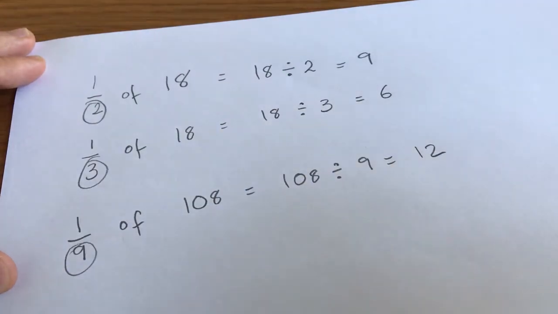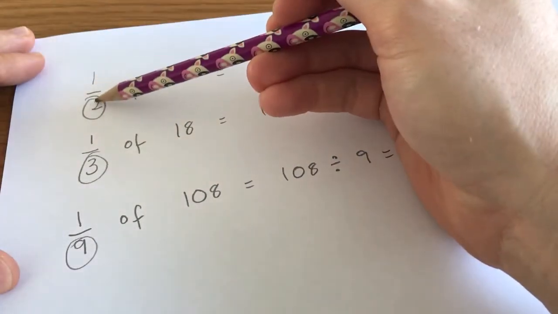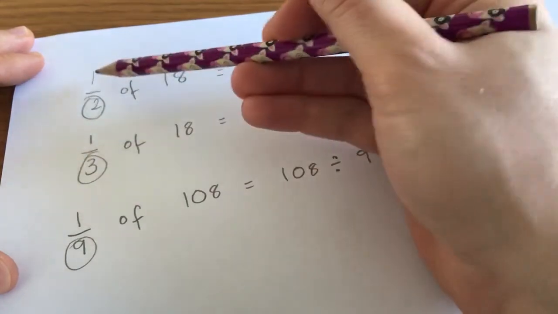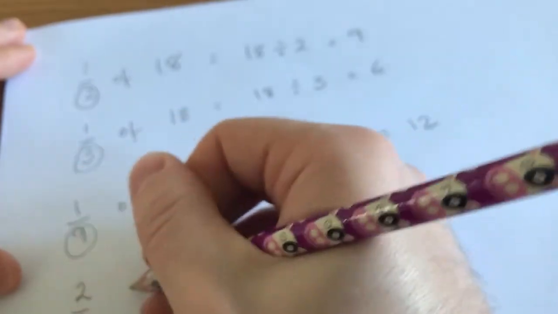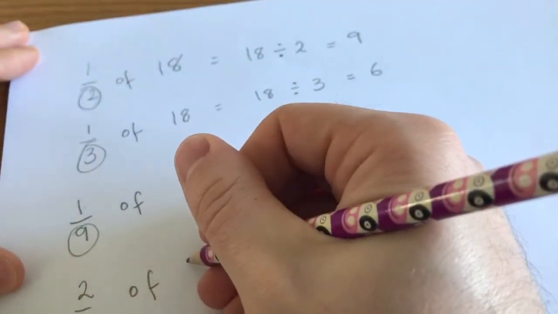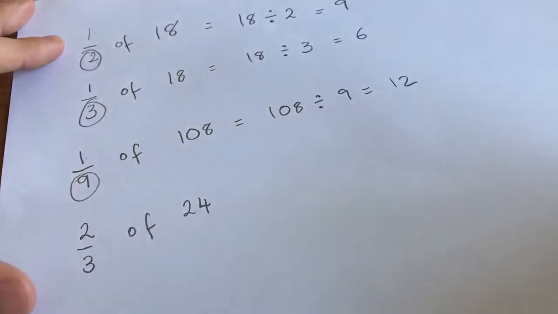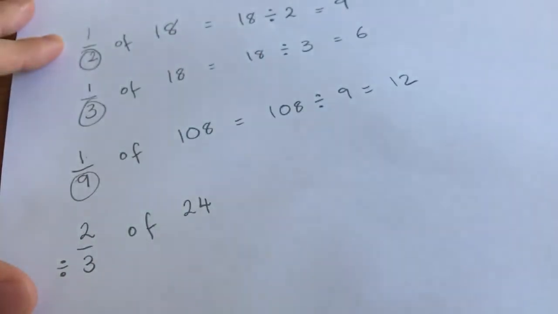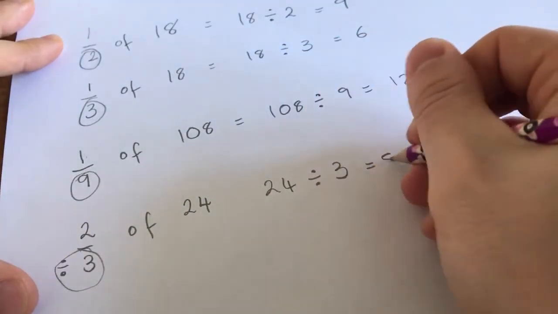Okay? Now, what if it wasn't just a simple fraction where you've got just the number on the bottom here? What if you also had a number on the top here that wasn't 1? So if I was to do 2/3 of, let's go with 24. Okay, so if you want to do 2/3 of 24, I'm going to ask you to still do the same bit at the start there. So still divide by 3. So we do 24 divided by 3, which is 8.